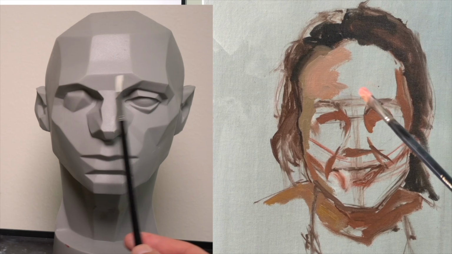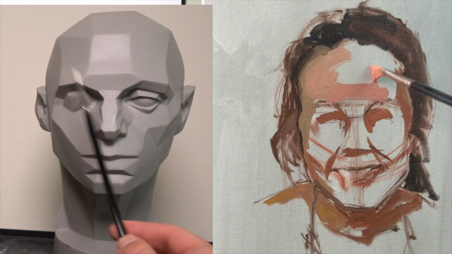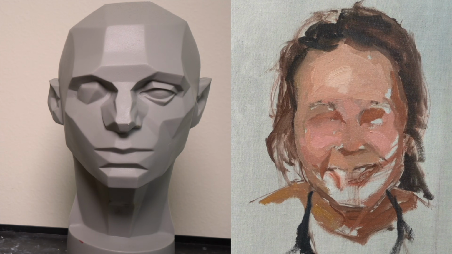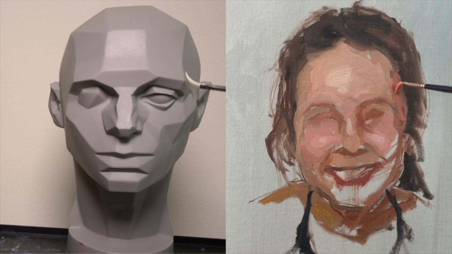Now, this next tip is linked to the previous tip, which is be mindful of the direction of your brush strokes. I don't just arbitrarily put in brush strokes. I put them in with the plane in mind. And I'm trying to think of it as if I am putting my brush physically on the plane in three-dimensional space. And I'm trying to communicate that form with my brushwork and the direction it goes.